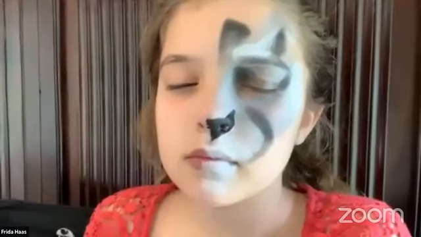Yeah. We have very cute baby chicks. They hatched about a week ago. So we have baby chicks.